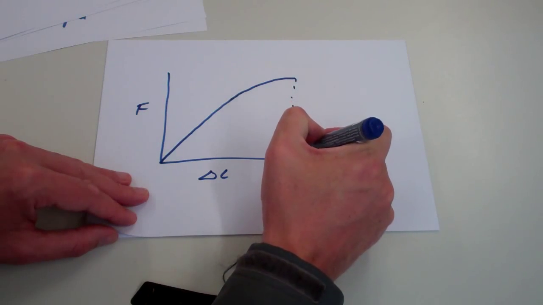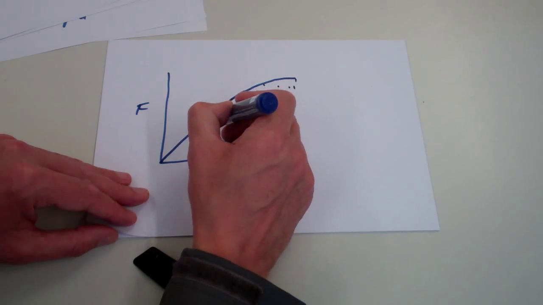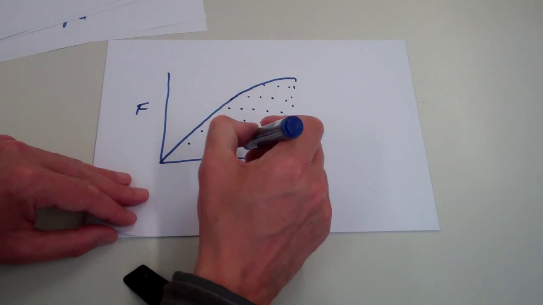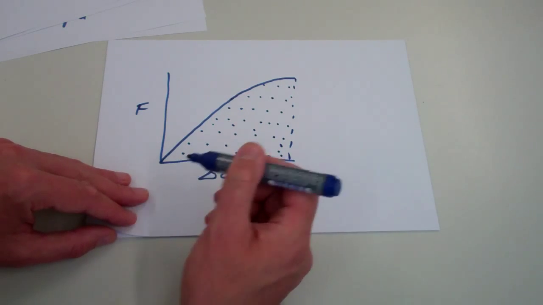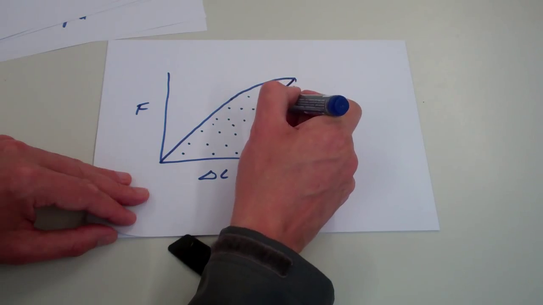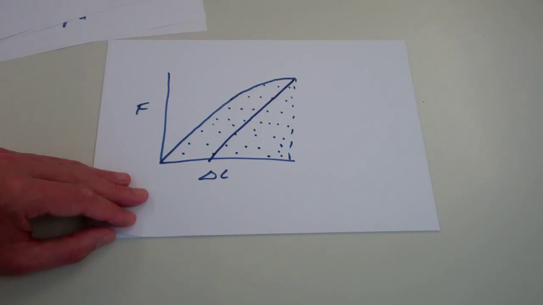Now, this total area here represents the work done stretching the material. But that's not the same as the energy stored anymore, because it's plastically deformed. When we remove the weight, it will return and have a new, permanent extension.